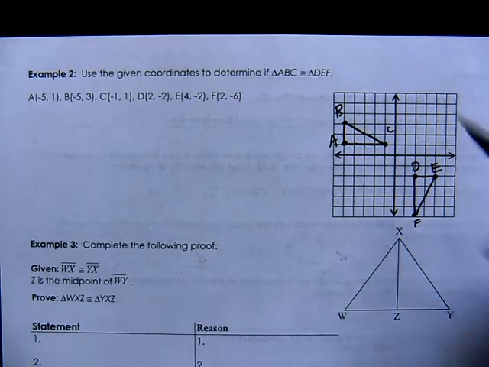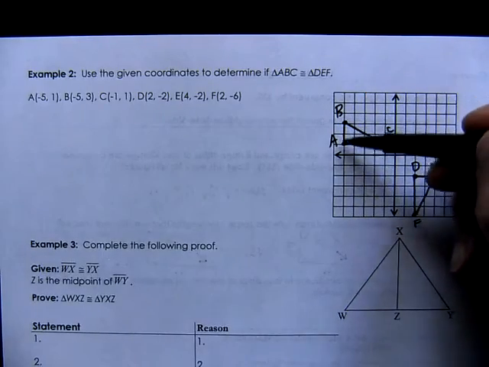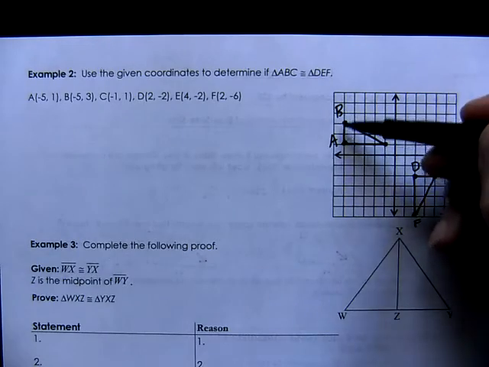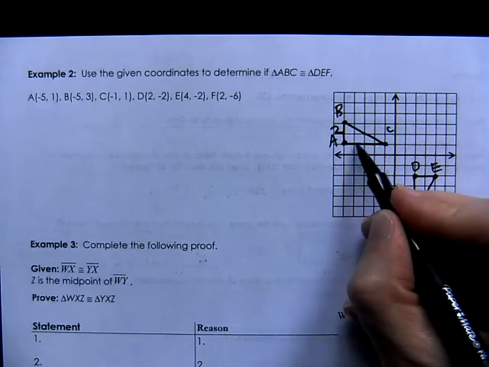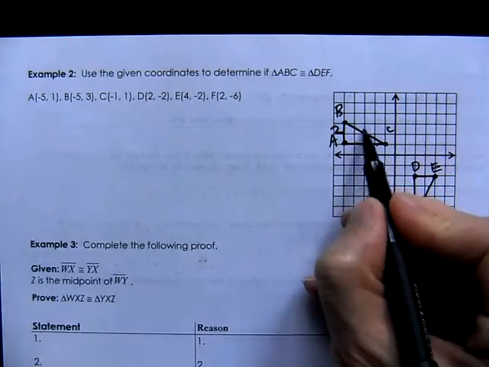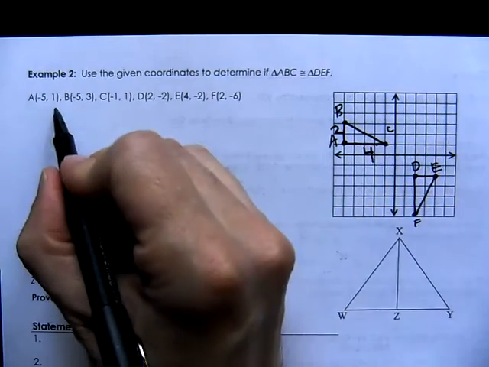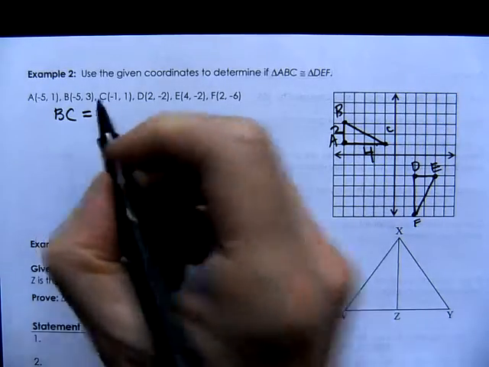Now, if we're on a coordinate grid, well then we can count the length of vertical lines and horizontal lines. So for example, segment AB is a length of 1, 2. And segment AC is a length of 1, 2, 3, 4. But if it's a slanted line, I cannot count that. We need to use our distance formula to calculate the length of BC. And we will do that in just a moment.